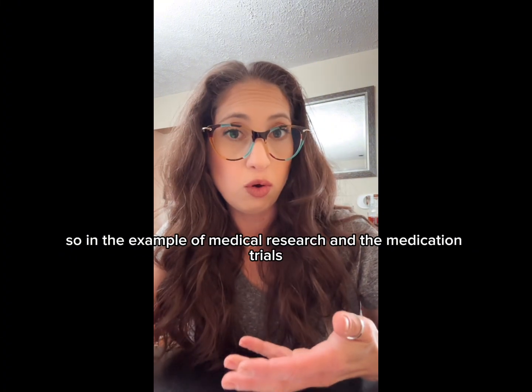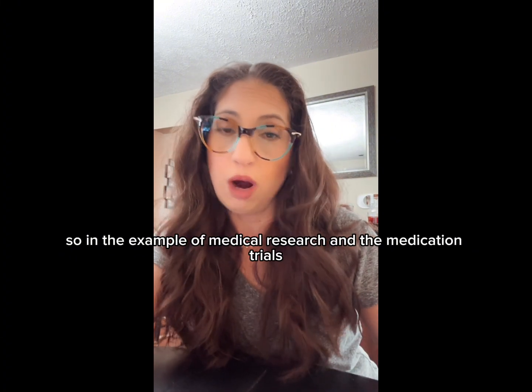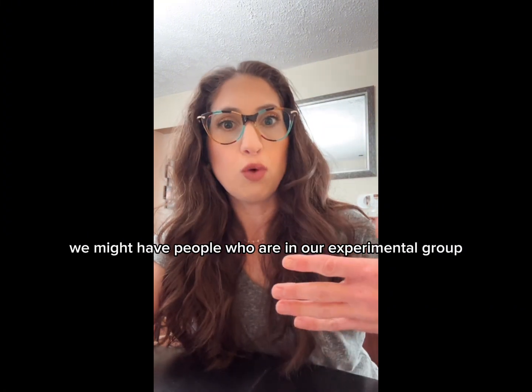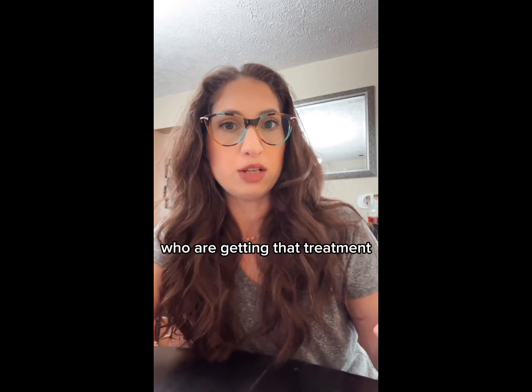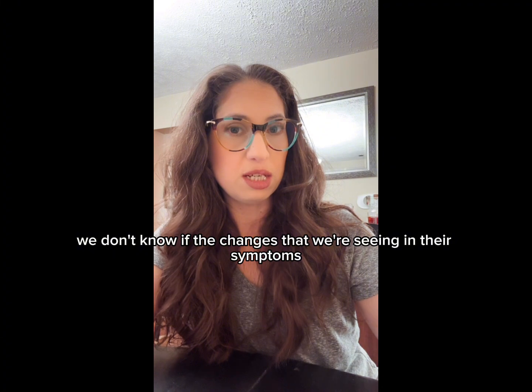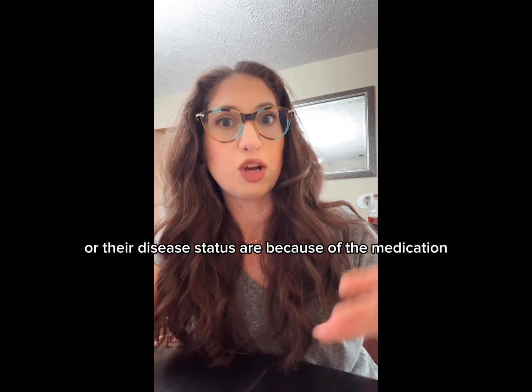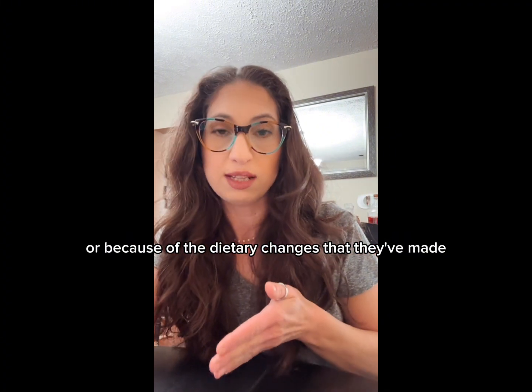So in the example of medical research and the medication trials, we might have people who are in our experimental group who are getting that treatment but are also changing their diet. And so then we don't know if the changes that we're seeing in their symptoms or their disease status are because of the medication or because of the dietary changes that they've made.